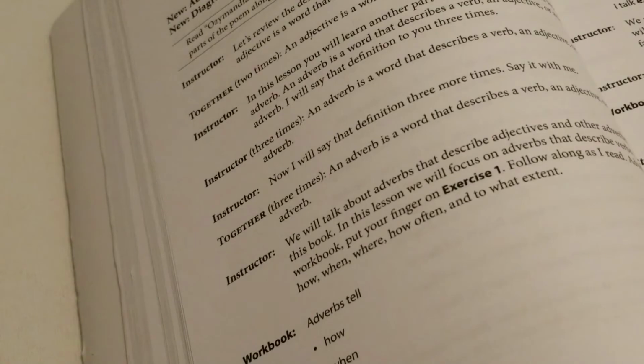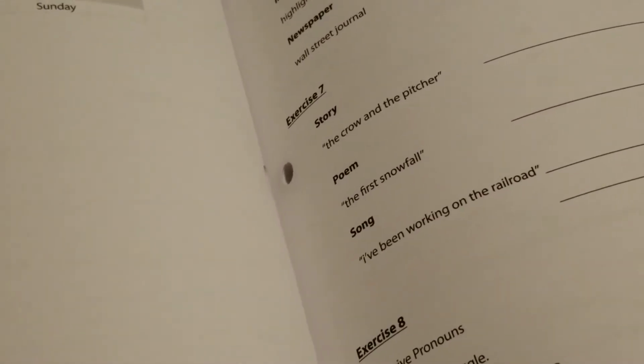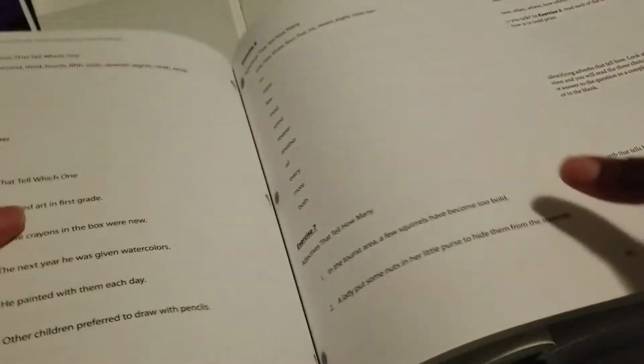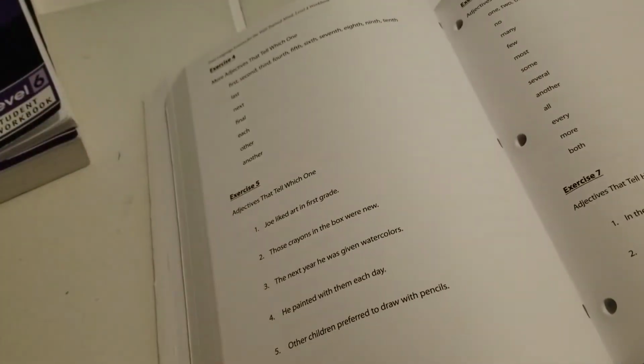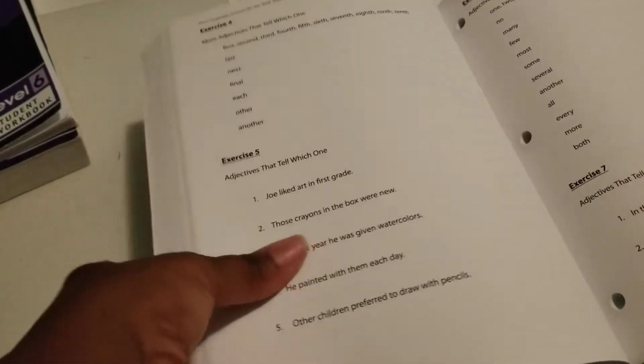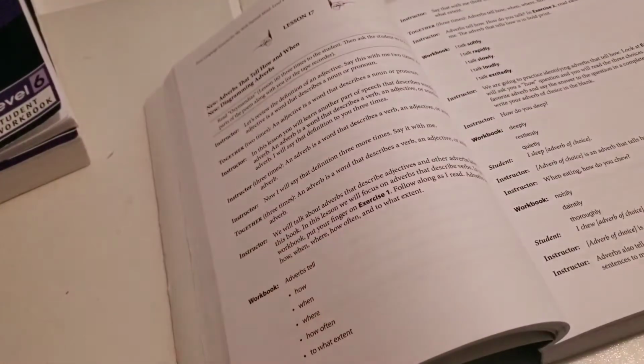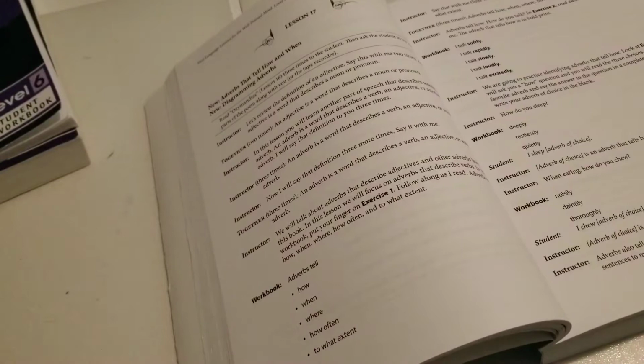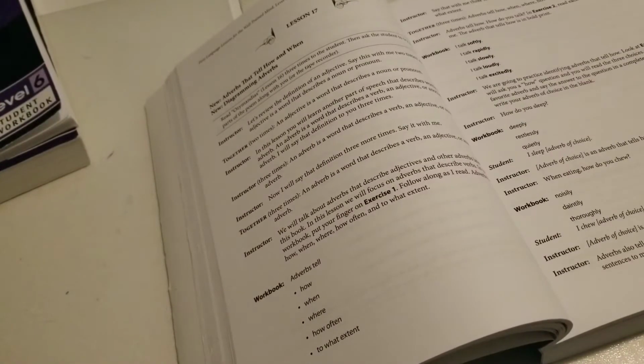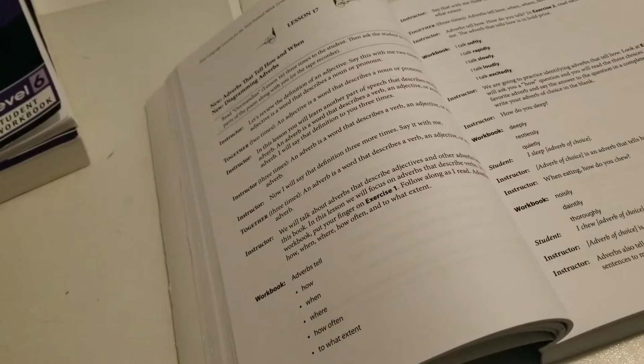They also have a workbook, but we did not utilize the workbook. Let me just show it to you really quick. We did not really utilize this workbook at all. I'm still going to keep it just in case I may need it for my other kiddos when they get older. But we used this book here, the teacher guide. We used it and did everything orally. Nothing was written down. It was done orally.